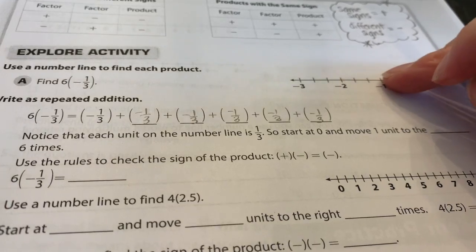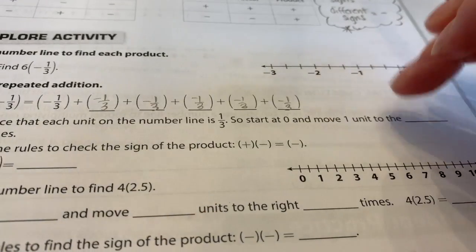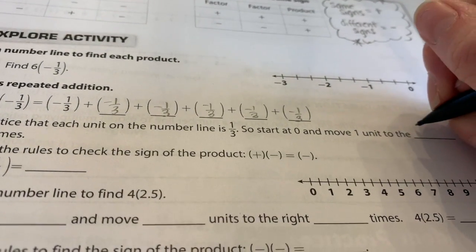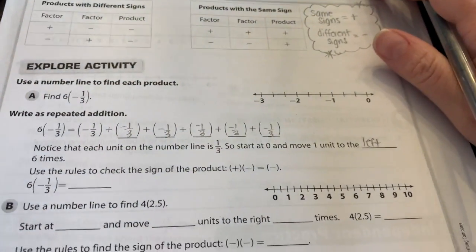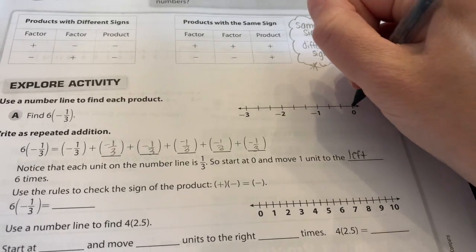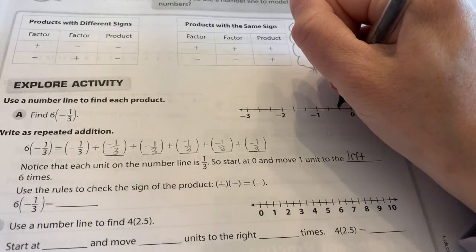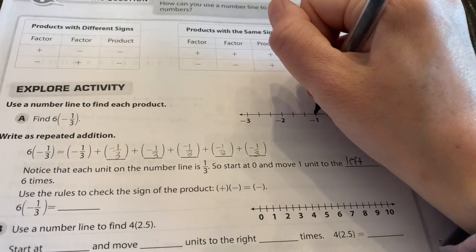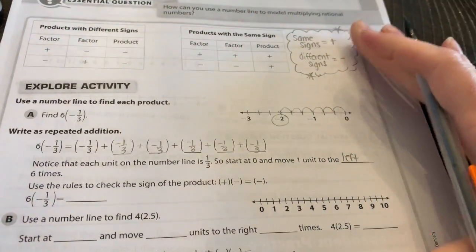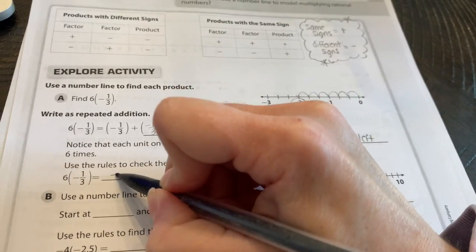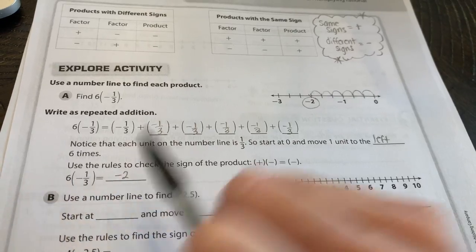Looking at our number line, we want to notice that each unit on the number line is a third already. So we're going to start at 0 and we're going to move 1 unit to the left 6 times, just like we did it with integers, except this time it's with fractional pieces. Starting at 0, we're going to move 1/3 to the left 6 times. So 1/3, 2, 3, 4, 5, 6. We land on negative 2. Okay, and then you can use the rules to check. You have a positive times a negative. Different signs will be negative.